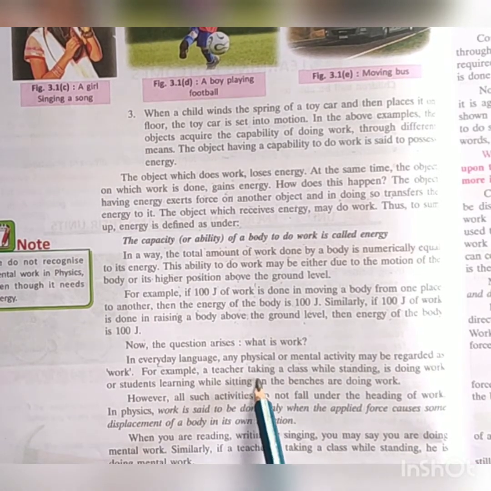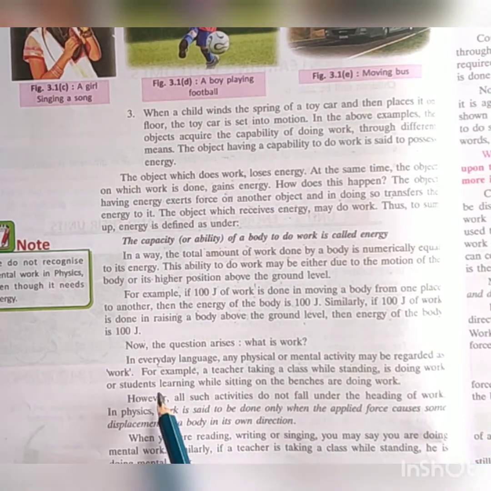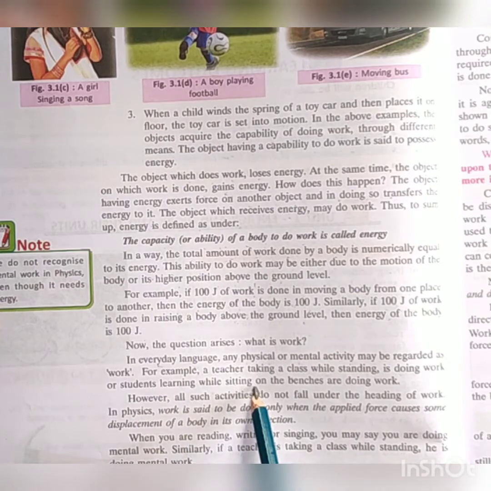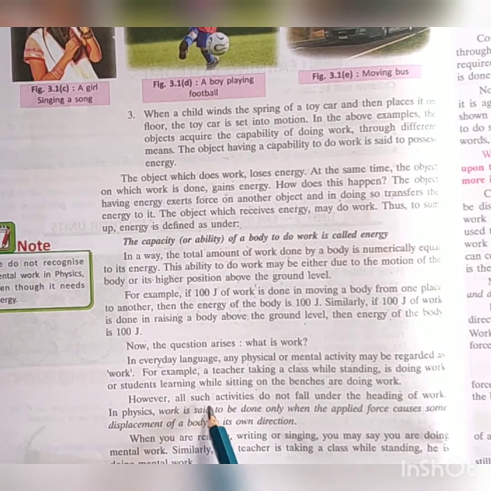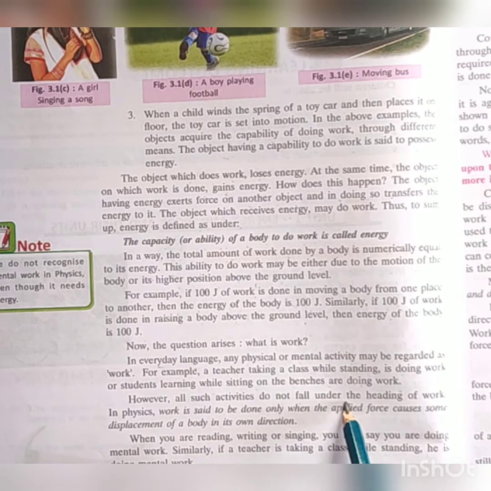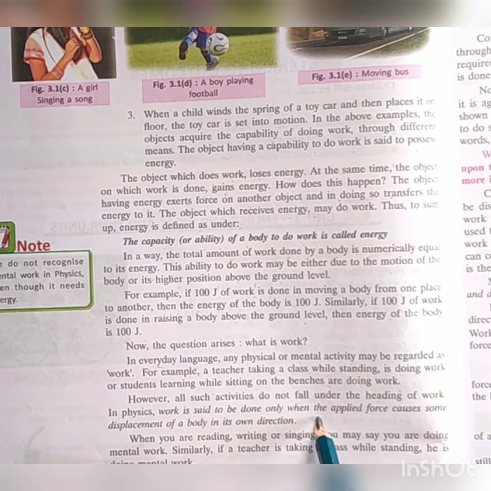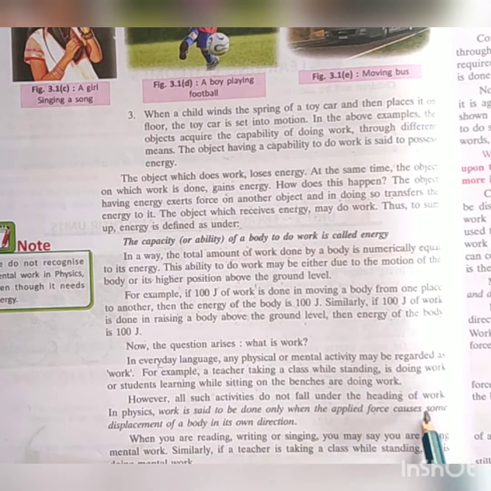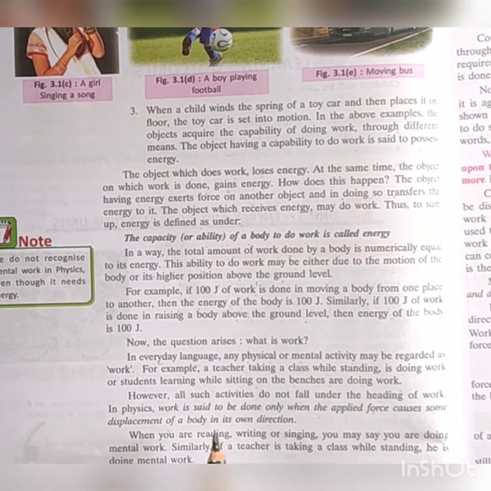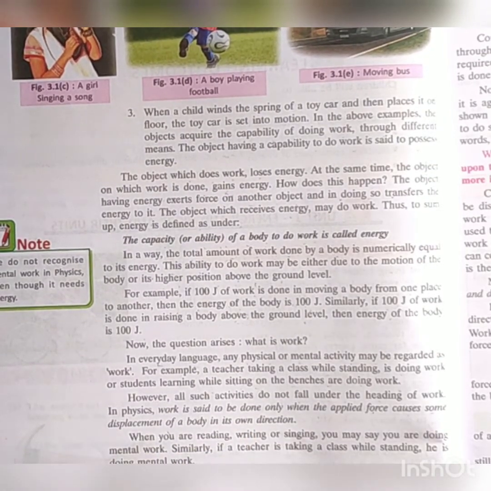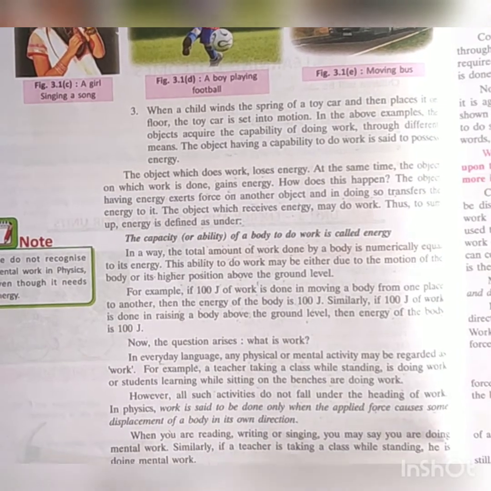For example, a teacher taking a class while standing is doing work, or a student learning while sitting on the bench is also doing work. But all such activities do not fall under the heading of work in physics. In physics, work is said to be done when the applied force causes some displacement. That means there should be displacement of the object from one point to another. That is why it is called work done.